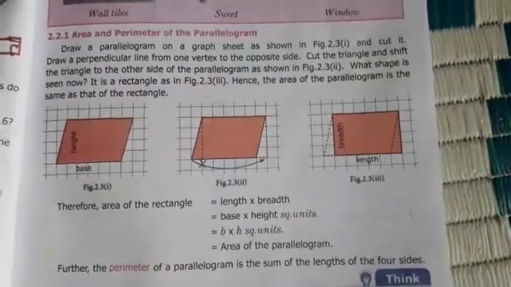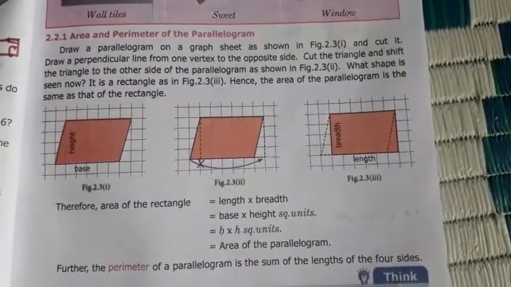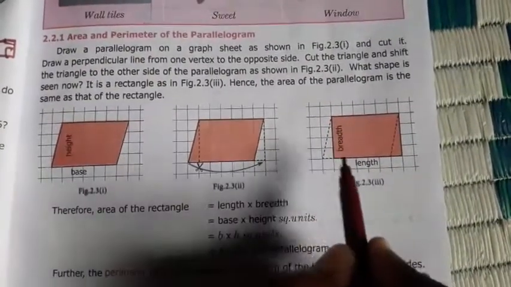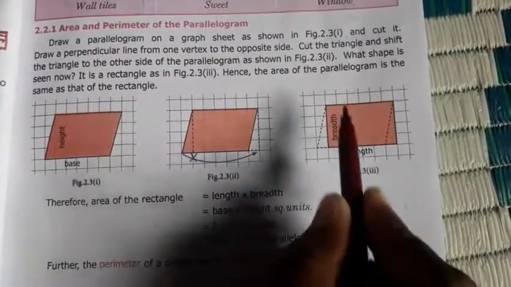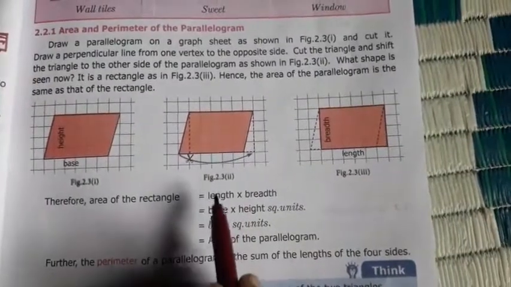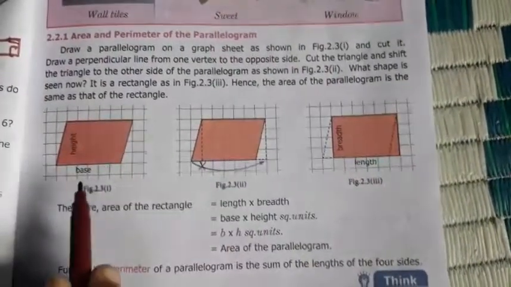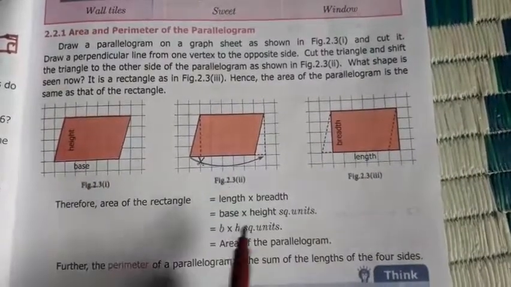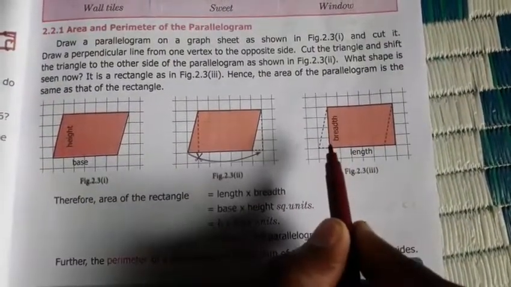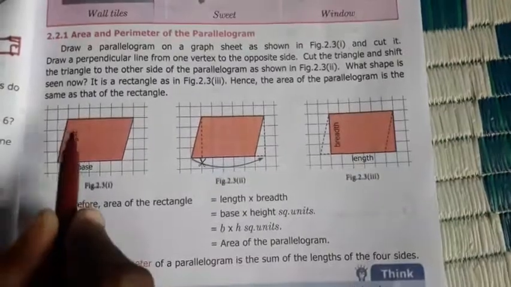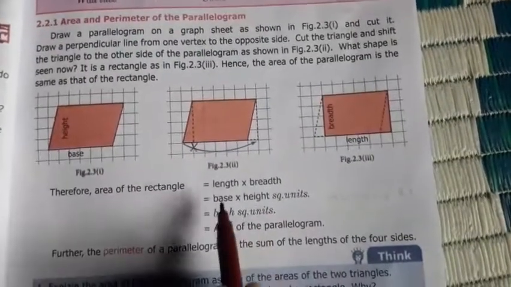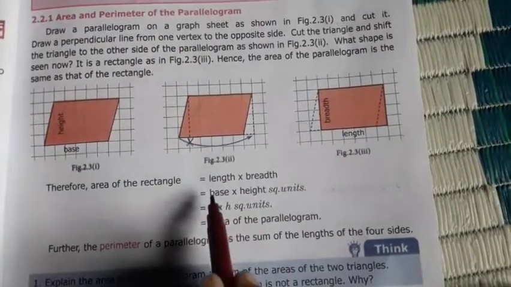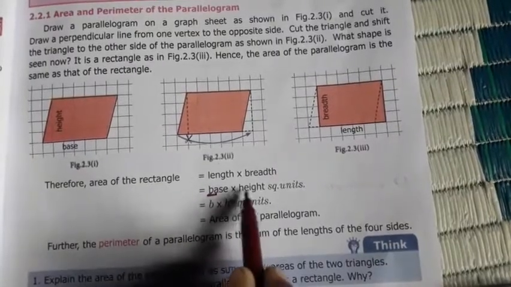Therefore, area of rectangle. What is the area of rectangle? Length into breadth. This one is the length, this one is the breadth. Now change it: rectangle length becomes the parallelogram's base, rectangle breadth becomes the parallelogram's height. Therefore area is base into height. So the first letters are B and H.